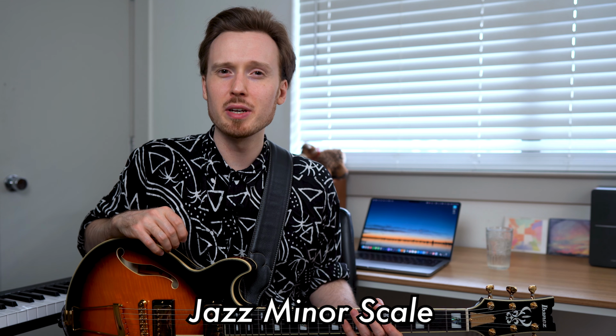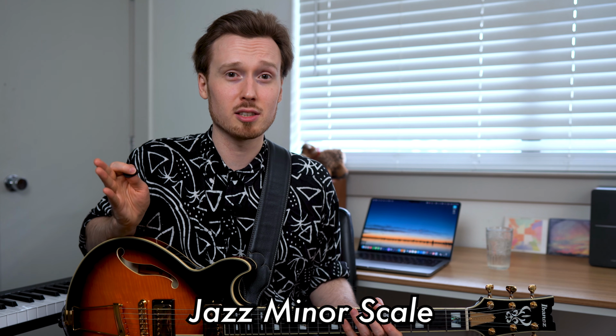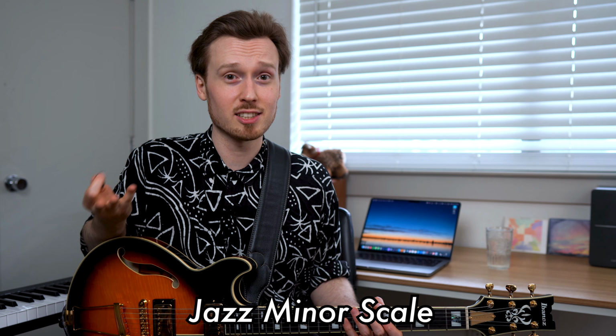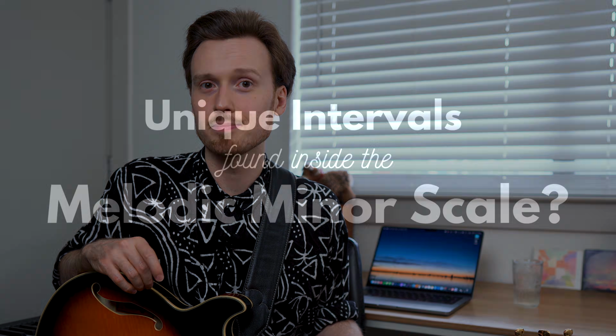And really all that means is that it is a melodic minor scale that's the same when it ascends and descends. Additionally, I don't think that this version of the melodic minor scale should be relegated only to jazz. I think that this scale could and does work in just about any form of contemporary music.